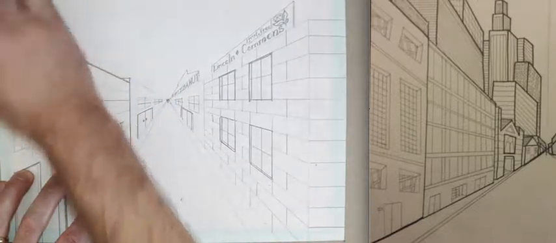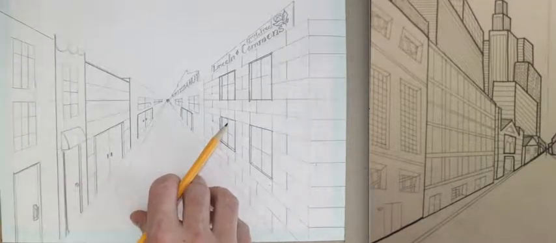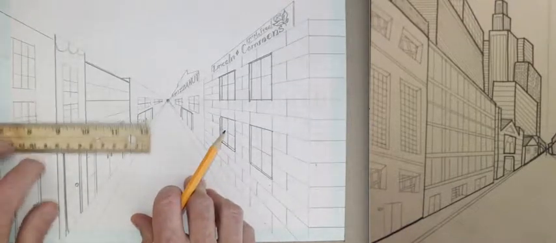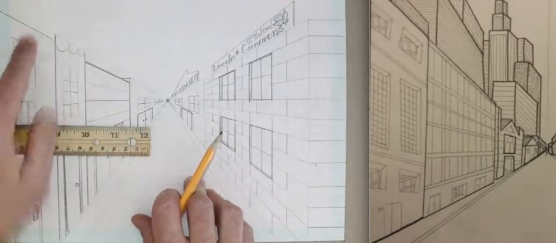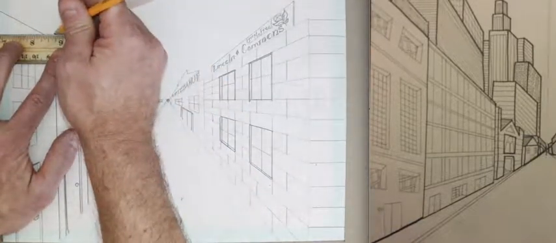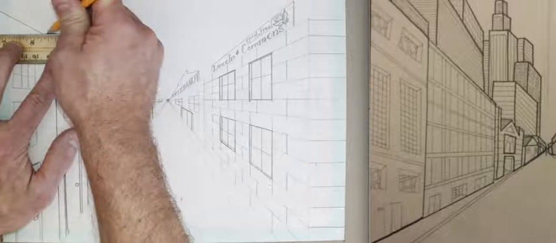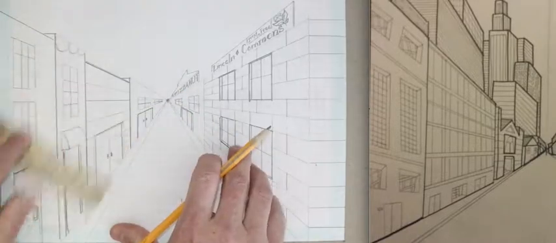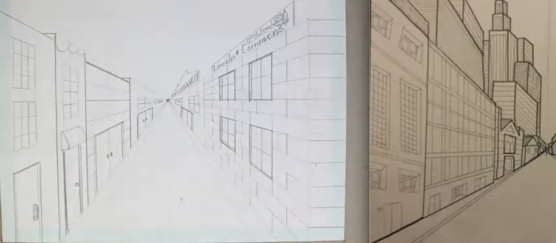So now you see we've got some different levels that break up our line of perspective. I also need to add in another line like this to show where the top of that building is. And for that, I'm using the horizontal lines on the graph paper. That looks much better. Now that city street has more distinguished buildings and different roof heights.